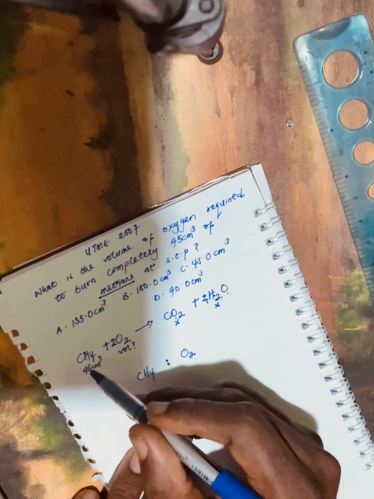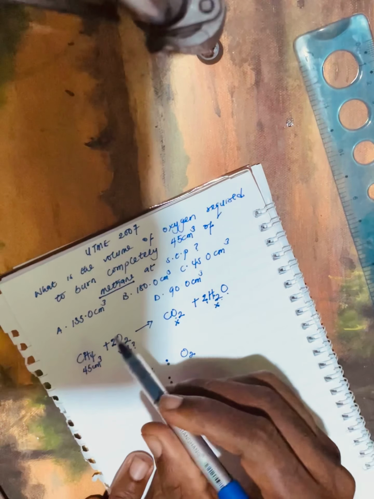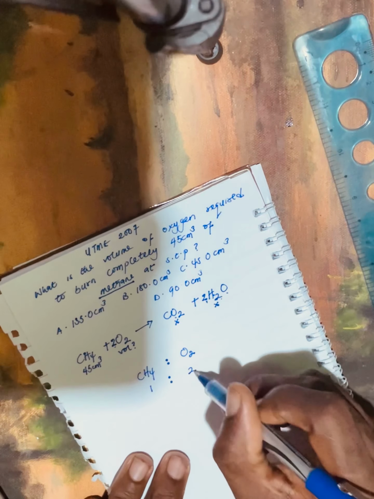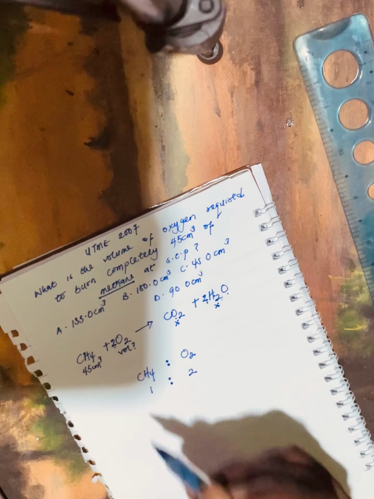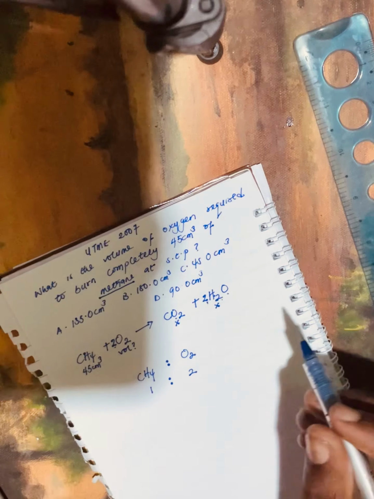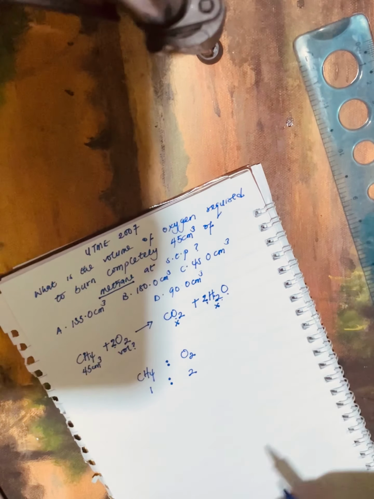The next thing we ask ourselves is, from the equation, what is the ratio of combination? The ratio of combination is 1 mole of methane to 2 moles of oxygen. What this simply means is, for anything methane uses in this reaction, oxygen must use double, that's times 2 of it.